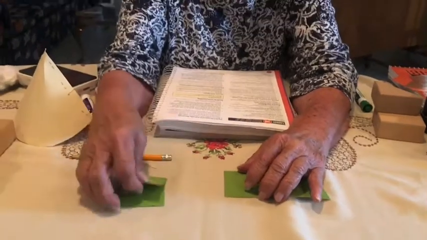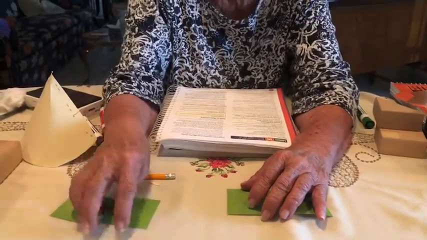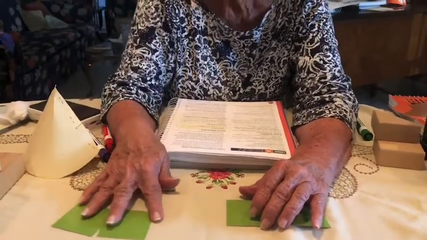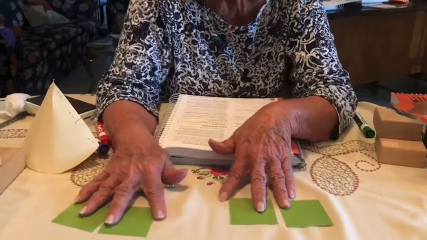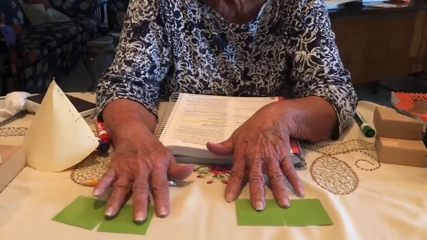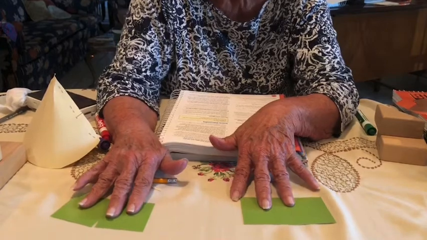If I take these 2 away, I have 2/4 here and 2/4 here. So this is half of a rectangle, and this is the other half.